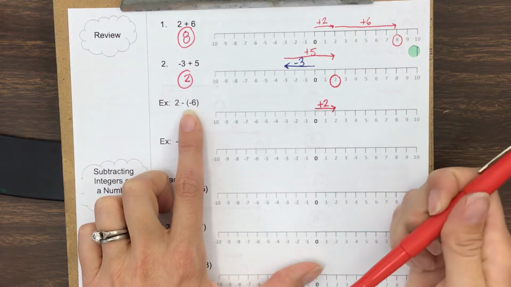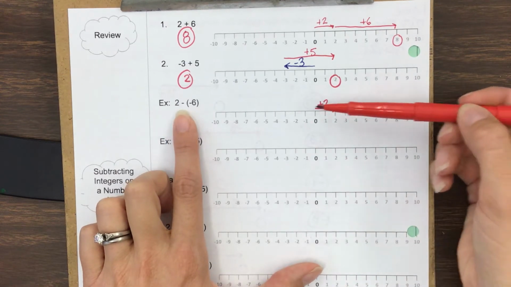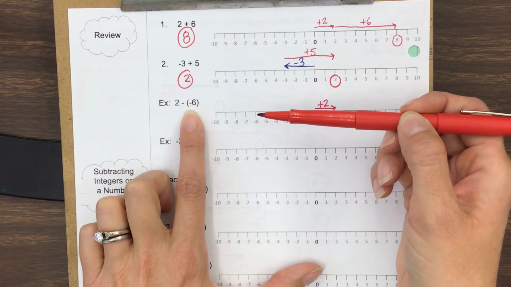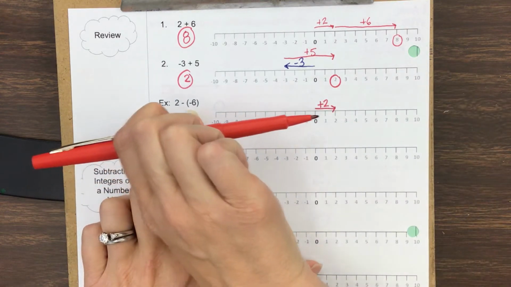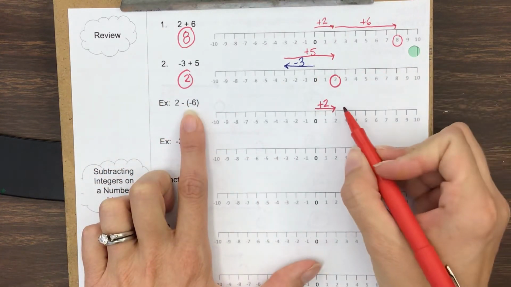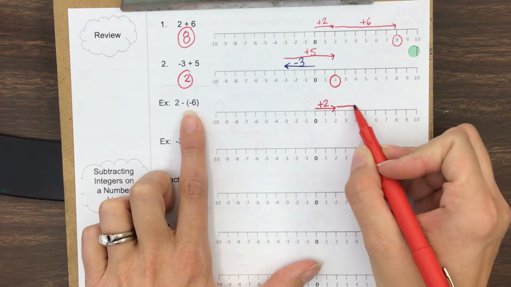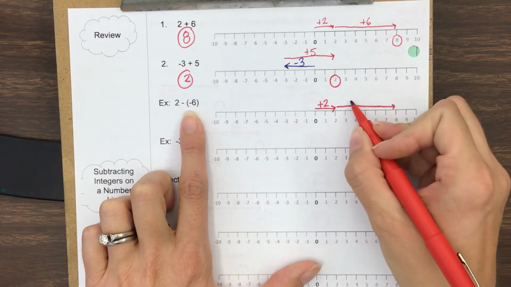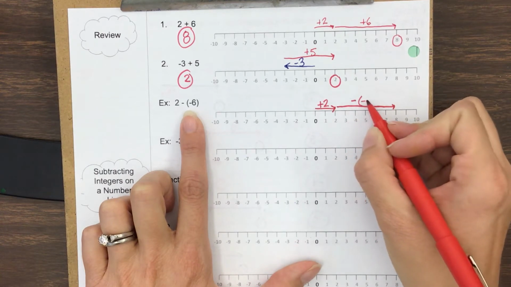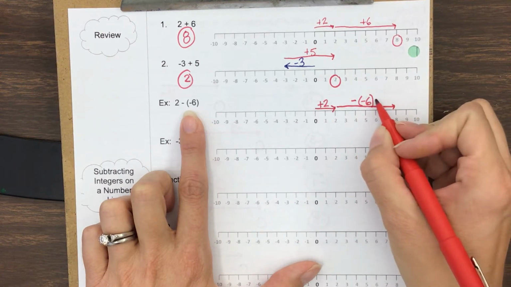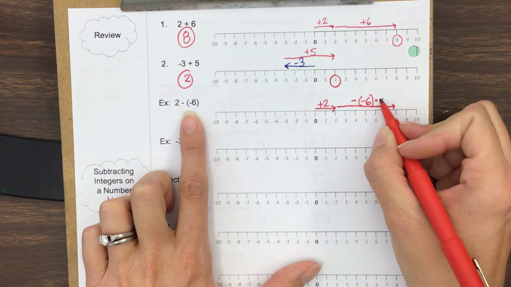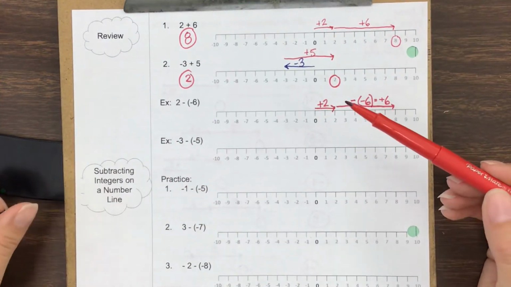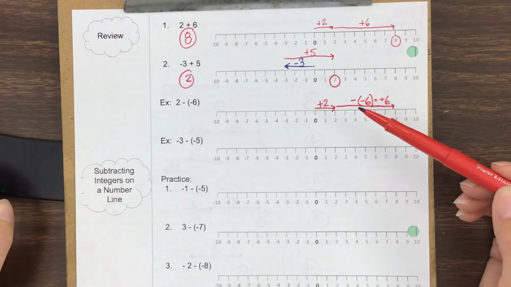Did I lose you? So when you're subtracting, you go this way, but we're subtracting the opposite of 6. So we're going to flip it and go the other way. So really what I'm going to do is go 6 spaces in the positive direction. So you're subtracting a negative, which is the same thing as going plus 6. Okay? Do you remember that from 6th grade, the opposite of the opposite?